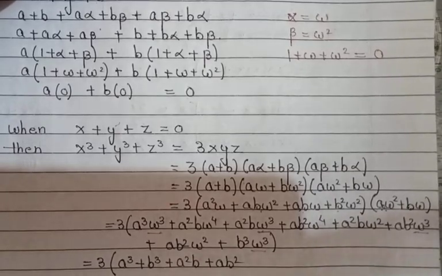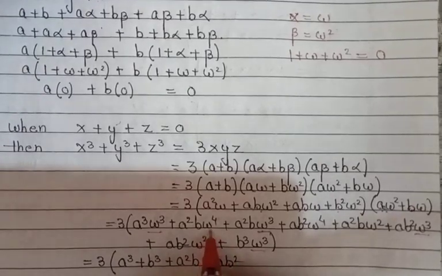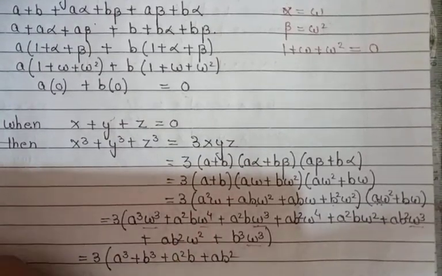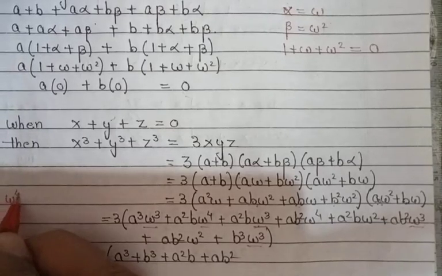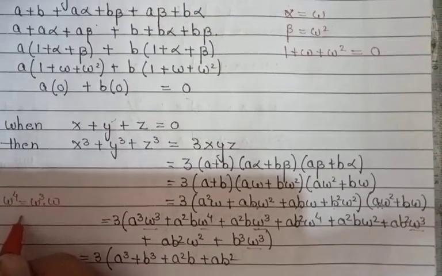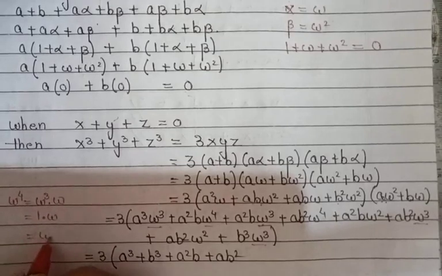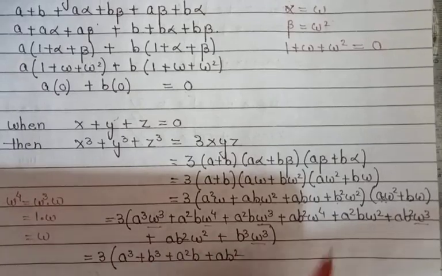Now moving on to the terms which contain a power of omega greater than 3. Omega raised to power 4 can be written as omega cube into omega, and omega cube is 1. So omega raised to power 4 will be replaced by omega.